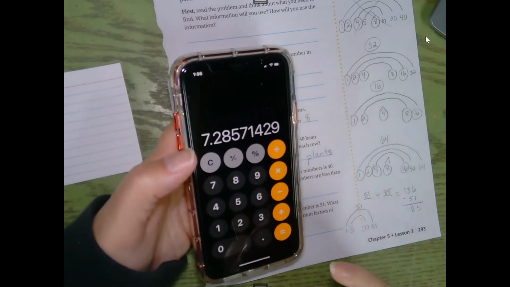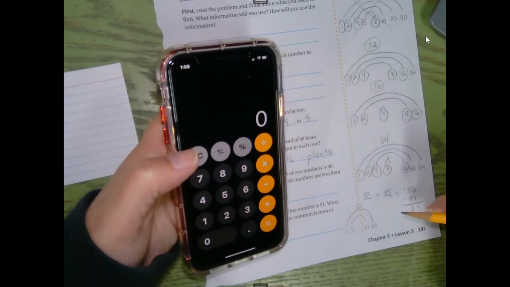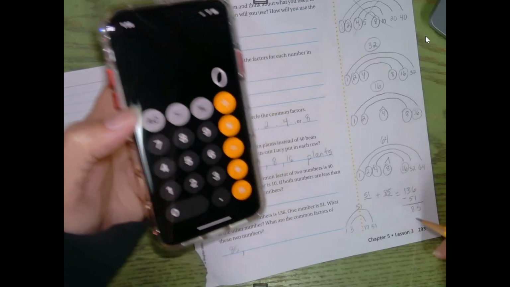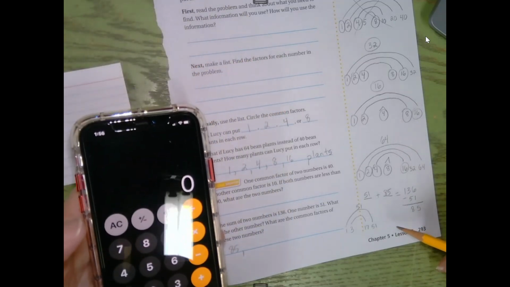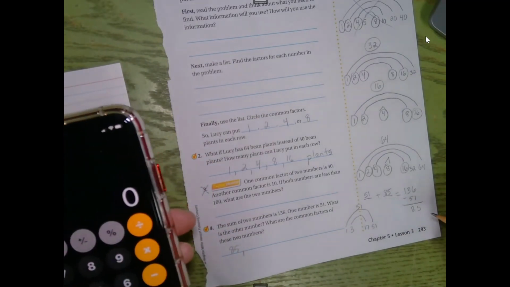Nope, that's definitely not a whole number. 8. Nope. 9, 10. I think we're done. I could be wrong, but I don't think so.